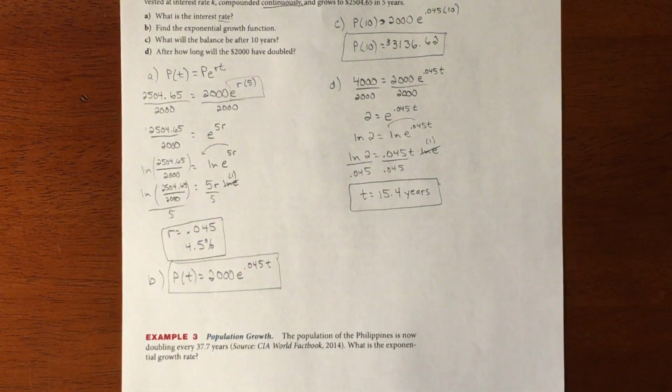Okay, and that was an example of an interest compounded continuously on a certain amount of money.